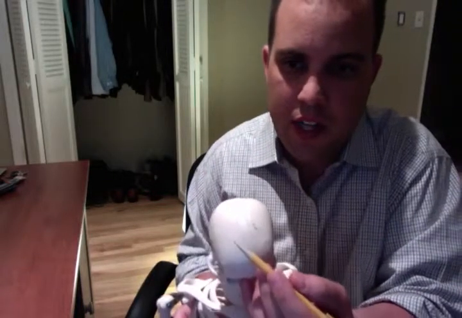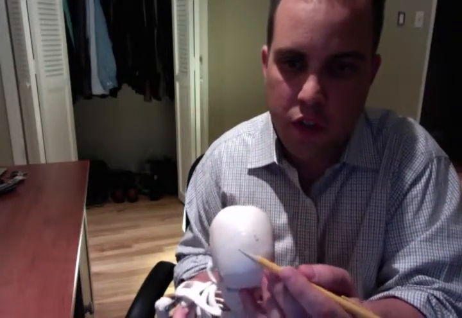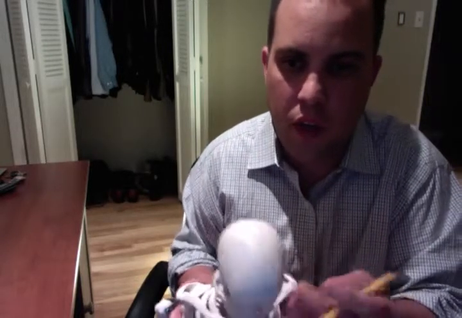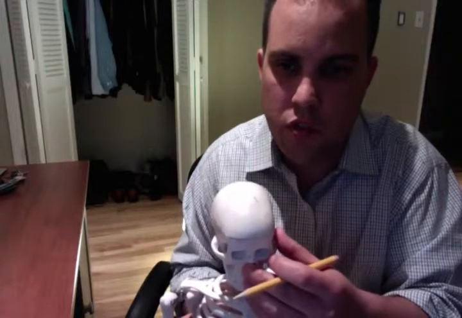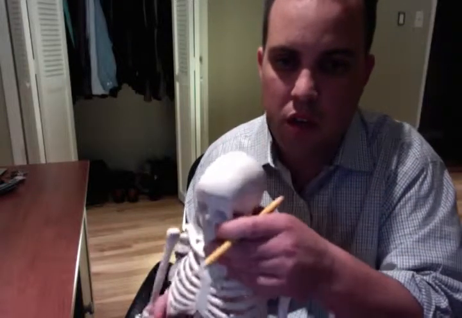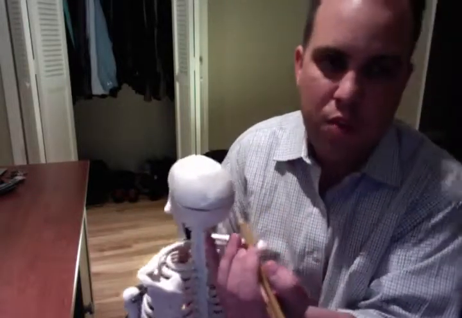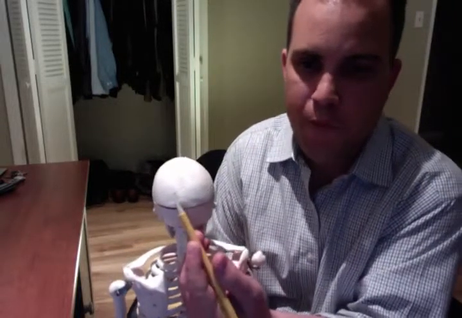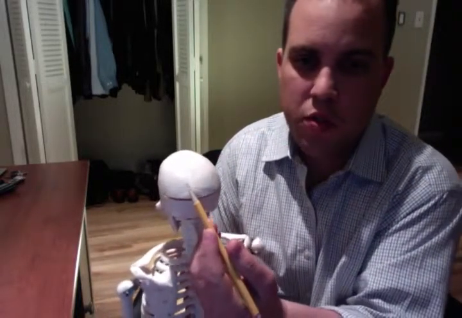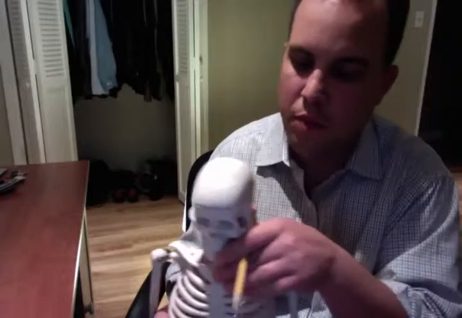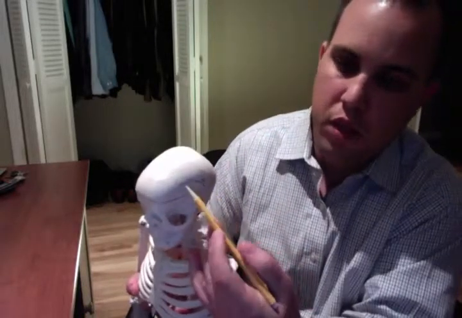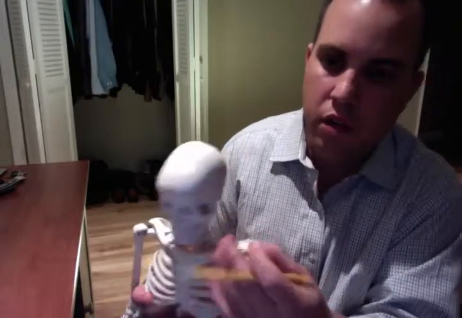We have our sagittal suture, which joins the two parietal bones, located right here. We have the lambdoid suture joining the parietal bones and the occipital bone, that being back here. And then we also have the squamous suture, which joins the parietal and the temporal bones. Again, we have the squamous suture right here.